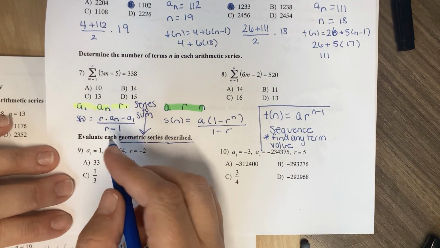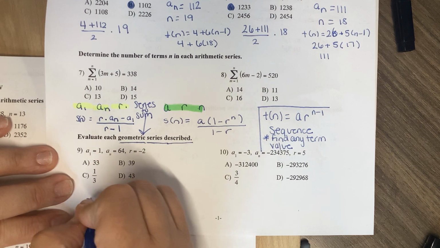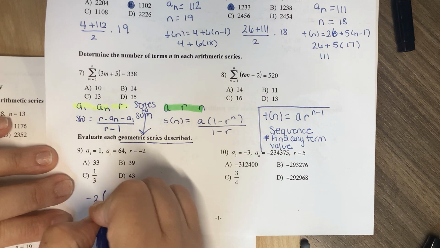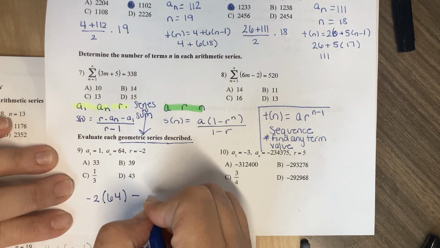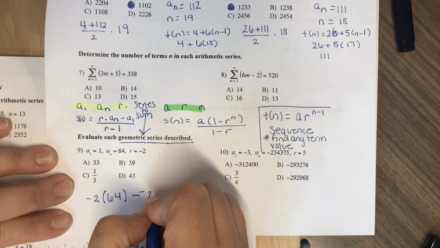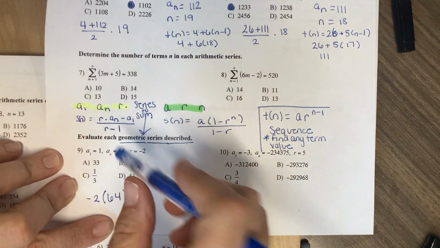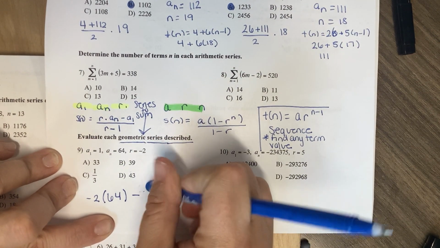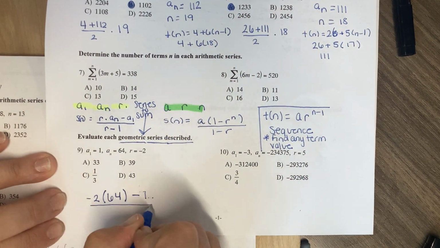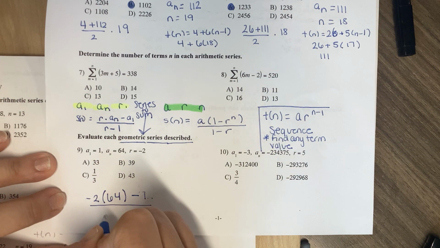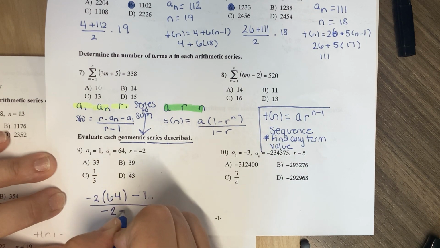Okay. So it's going to be -2 times 64 minus -2. Nope, I'm sorry. Minus 1. Divided by r minus 1.